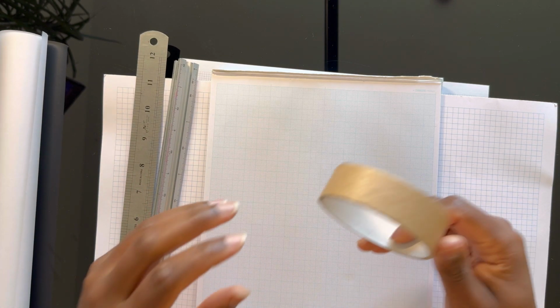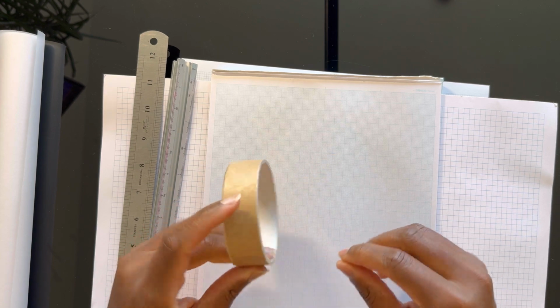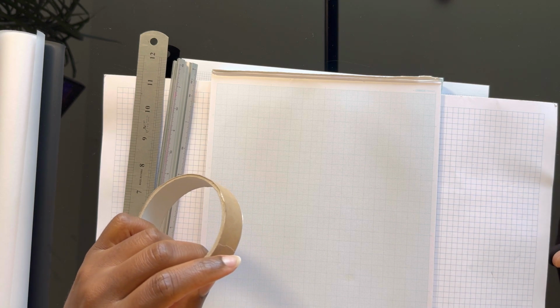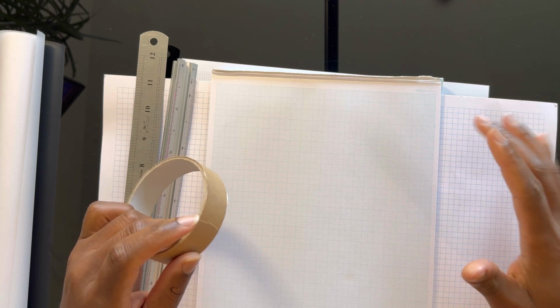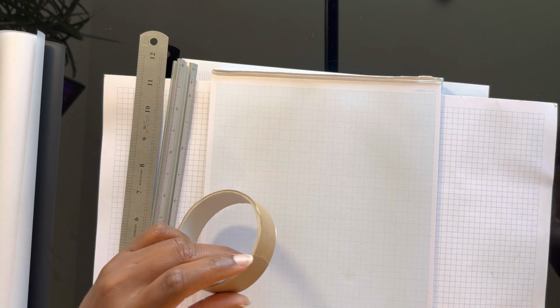I think this is masking tape. So this is what I use for taping down my tracing paper onto my table. I've got a glass table here, which I like. It's very smooth. It allows me to do a lot of work nicely. So this is the table I tend to do most of my concept design drawings on, or sketches on.